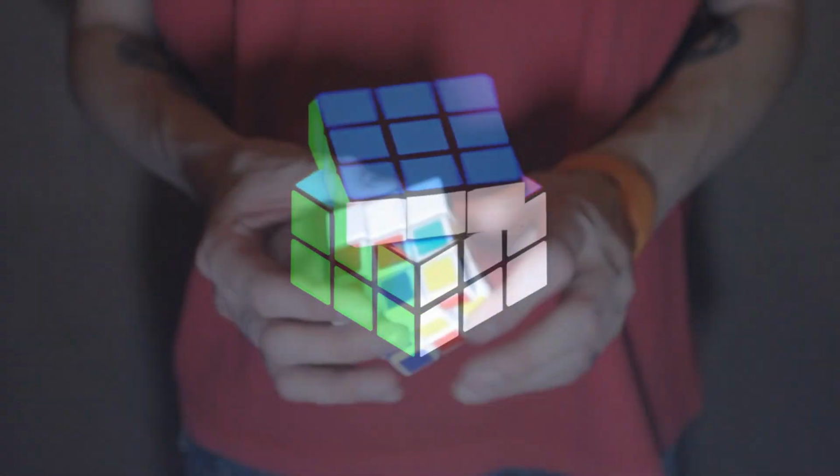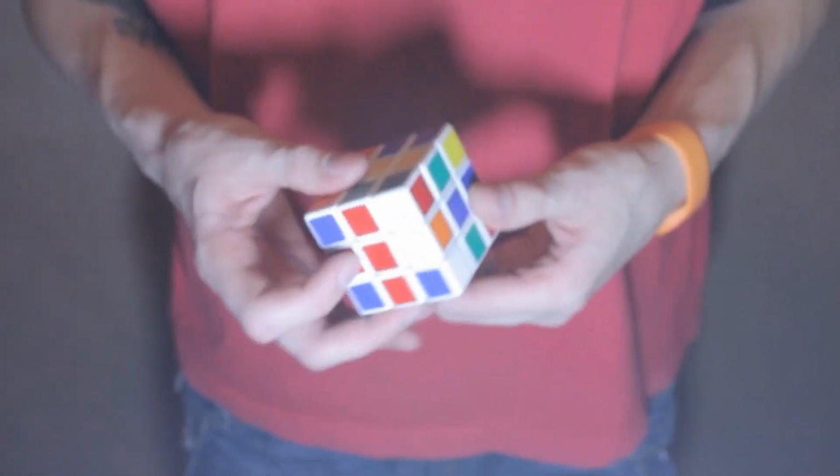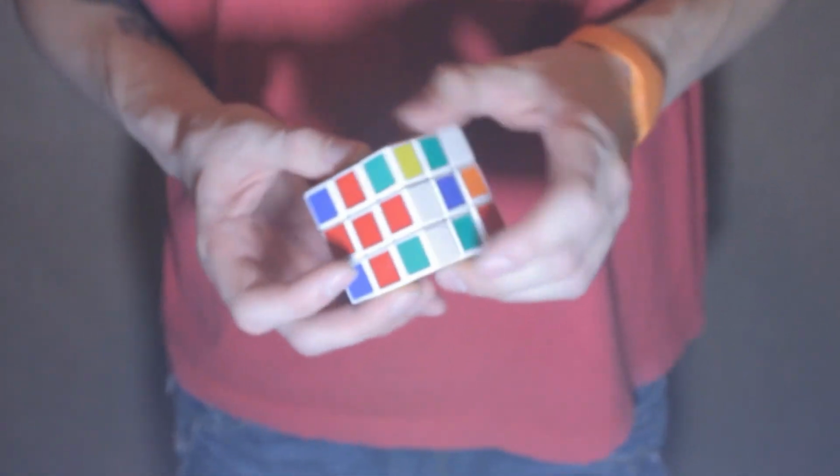Remember, solving the Rubik's Cube is like learning a new skill. It might seem complex at first, but with dedication and practice, you'll improve and become faster over time.